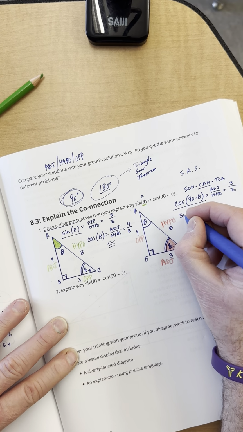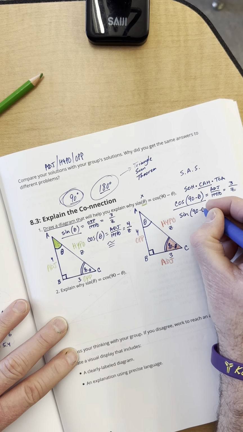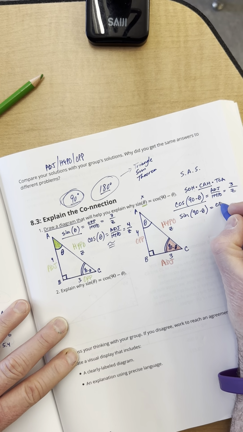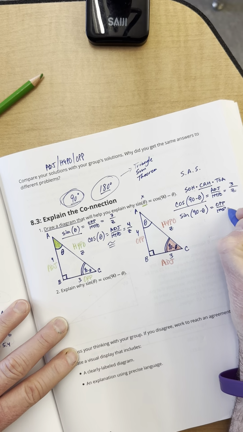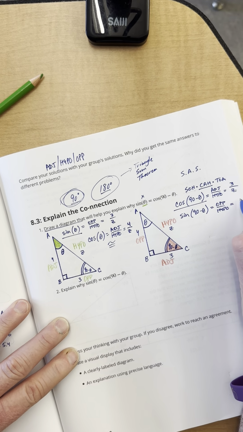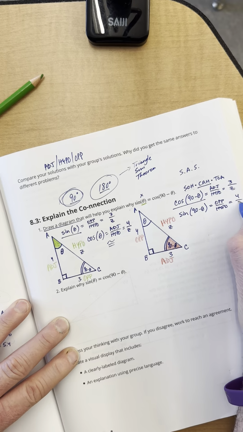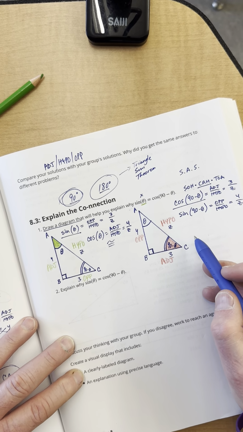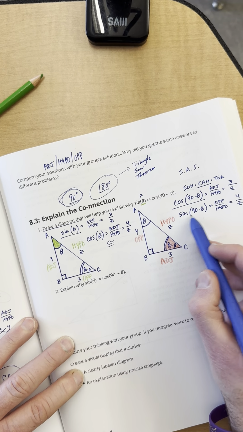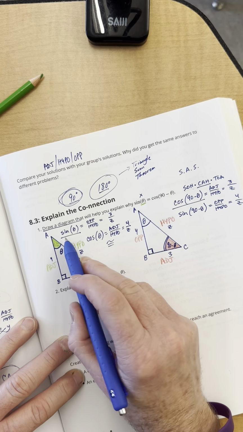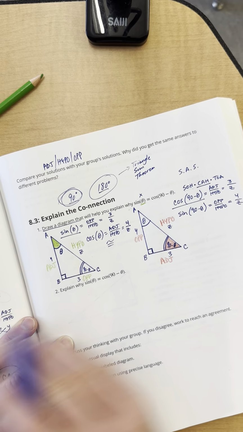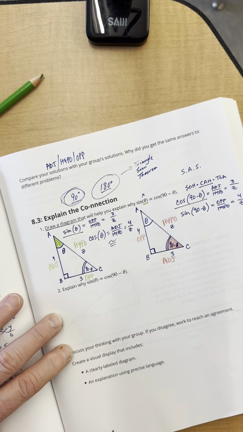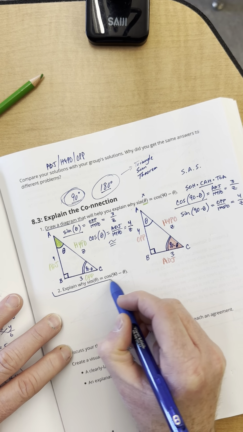Now let's do sin of this one right here. So it's op over hypo. So op 4, hypo Z. So that's weird. Cosine of theta equals sine of 90 minus theta. Sine of theta equals cosine 90 minus theta. So why is that? Well, you have to explain why.